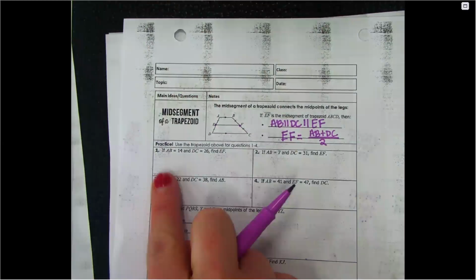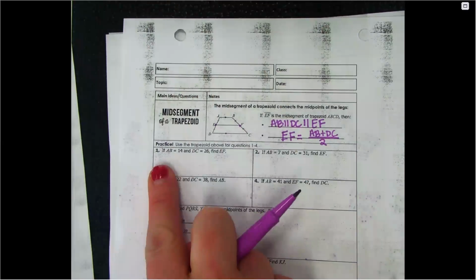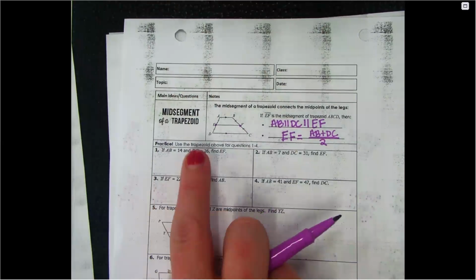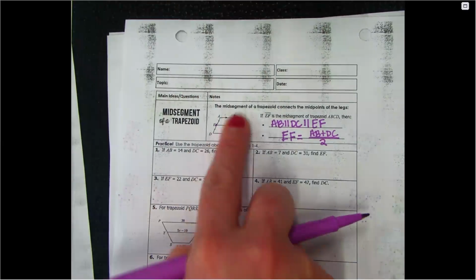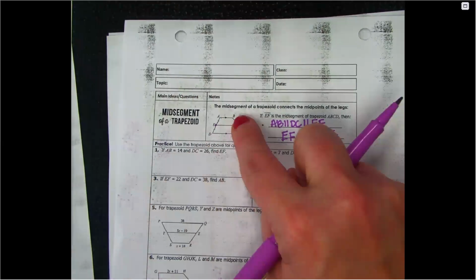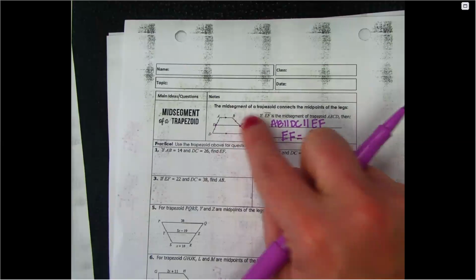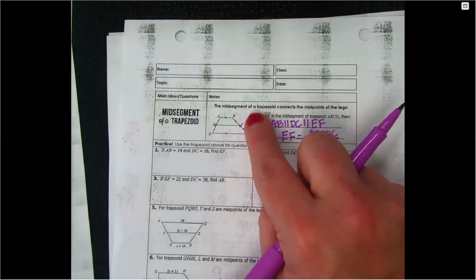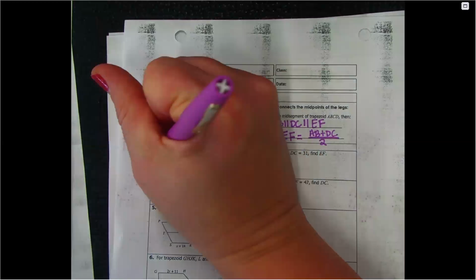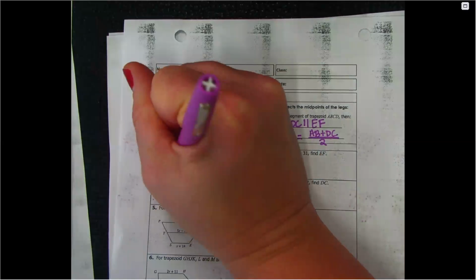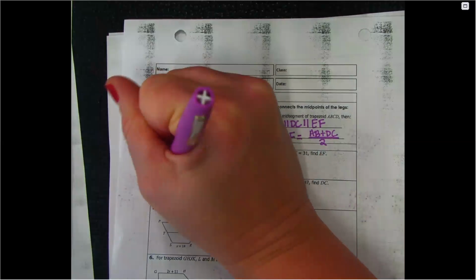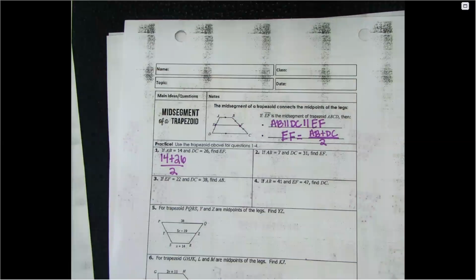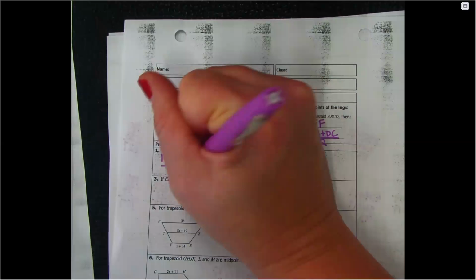If we look at number 1, this is the one we're using up here. AB is 14. That's the top. DC is 26. That's the bottom. They want you to find the mid segment. How are you going to do that? 14 plus 26 divided by 2. What's 14 plus 26? 40 divided by 2 is 20.